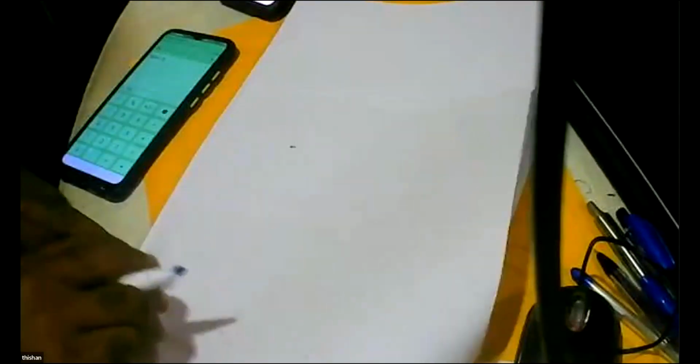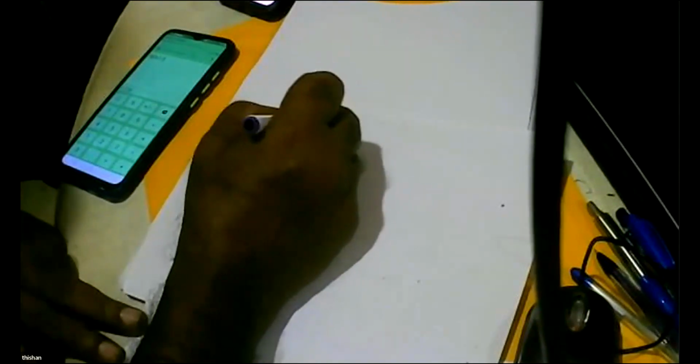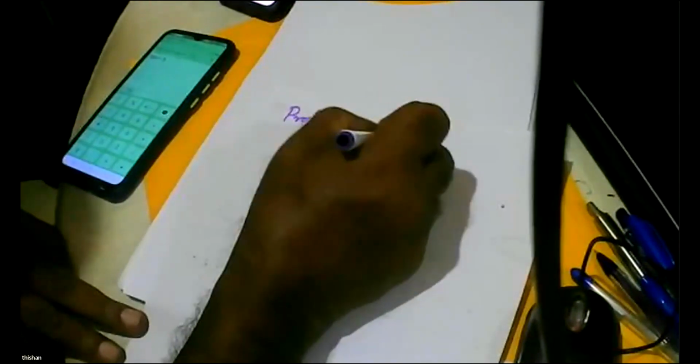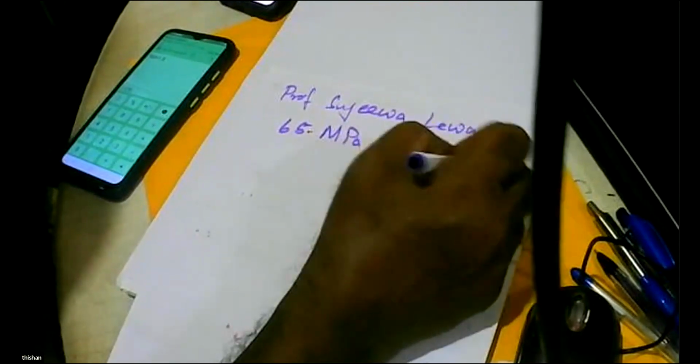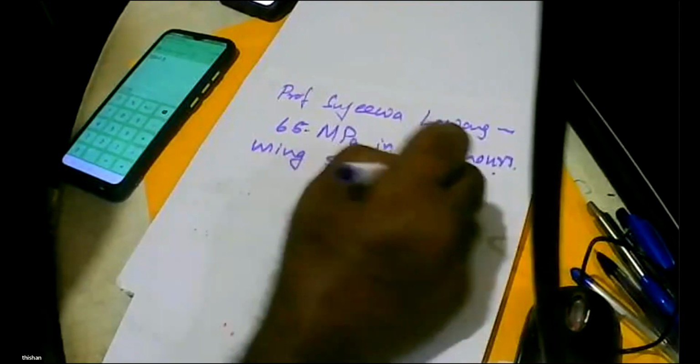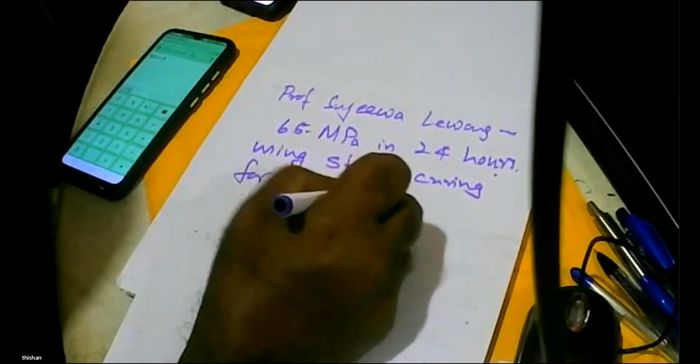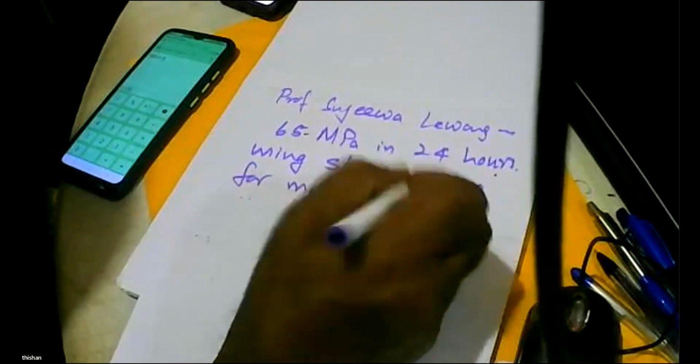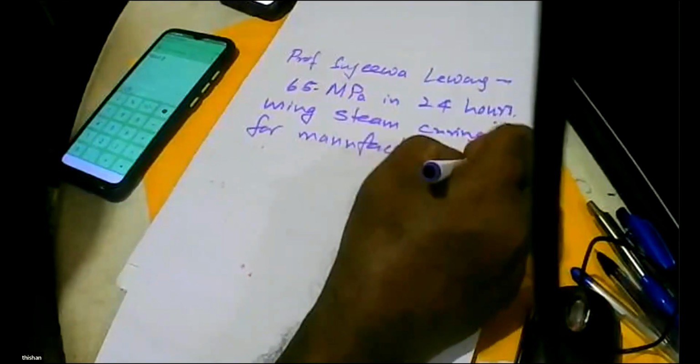So one day, Professor Sujiva Levangamagi asked me, there's a company needing 65 megapascal in 24 hours using steam curing for manufacturing round pots.